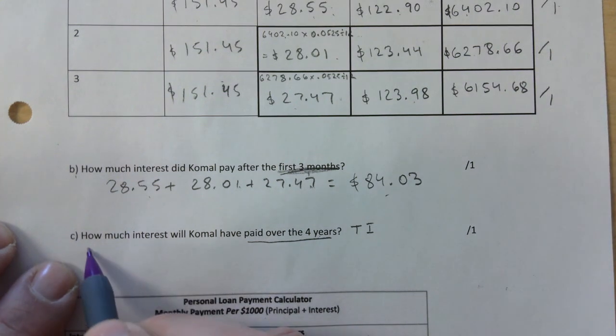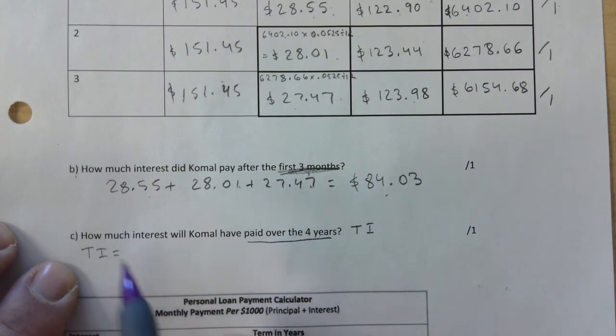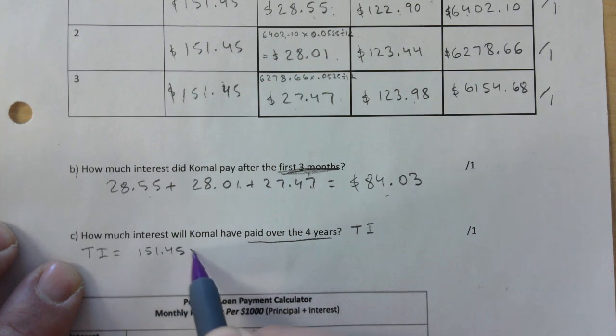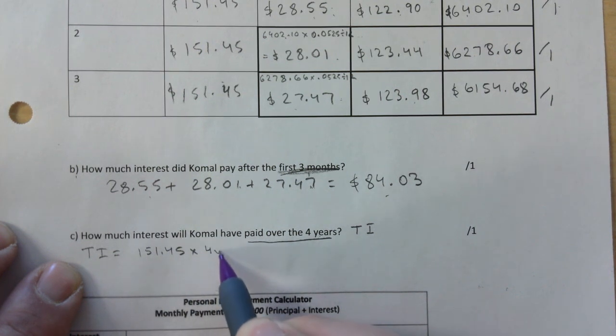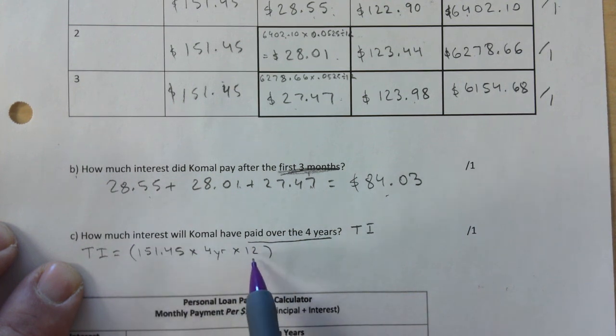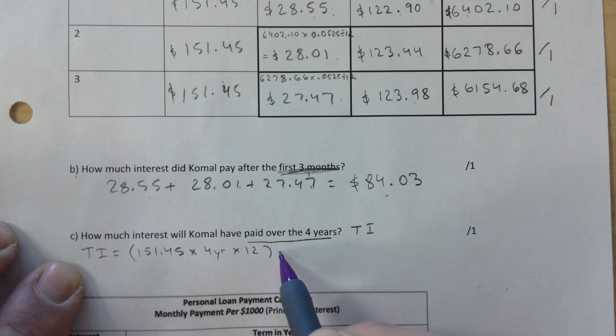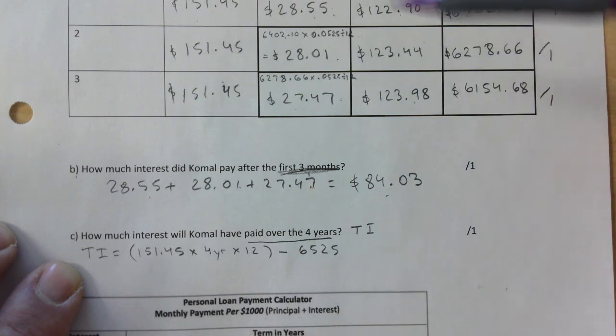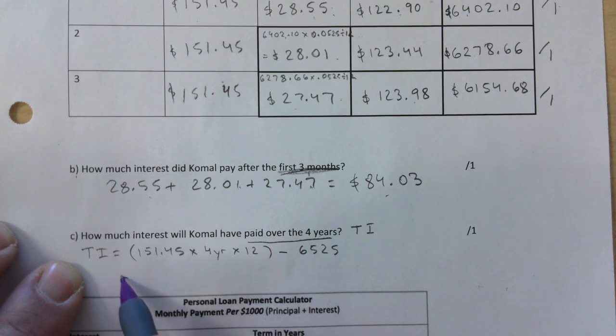Total interest is going to be found by going payment times the number of years times 12, right? So this is how much you will have paid the bank in total, and then you subtract the loan from it. The loan is always in front of that table rate when you're finding the payment, and so that gives you, let me just figure that out here.